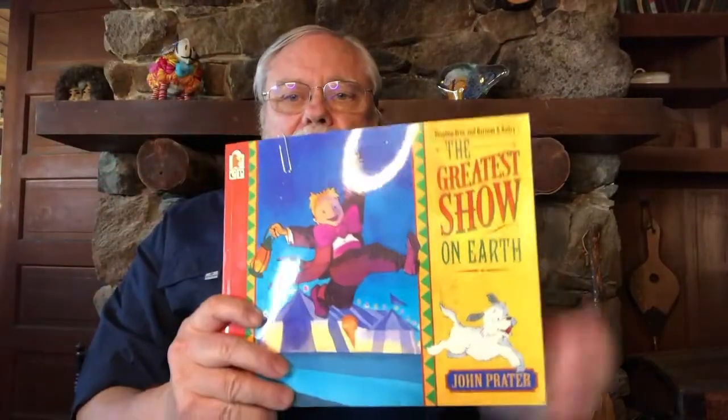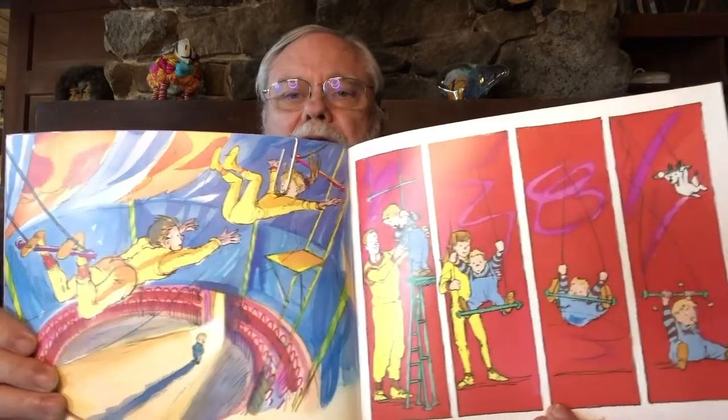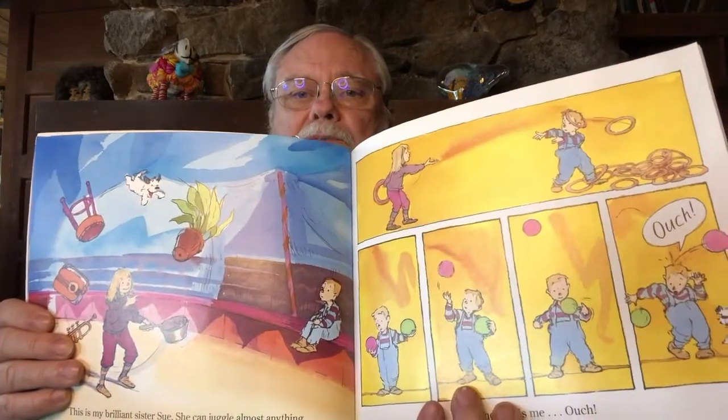Here's another good book about the circus, and this is from the Barnum and Bailey Circus. And it's called The Greatest Show on Earth. And this book is written by John Prater. And if we open it up here, we can see that we have people flying through the air on the flying trapeze in the circus. And then we turn over here, and here we have jugglers, just like I was doing a moment ago. This is another fun book about the circus from Jack Preletsky, and it's just called Circus.